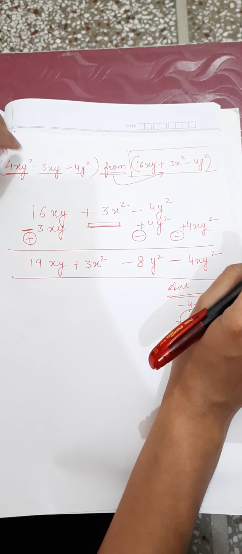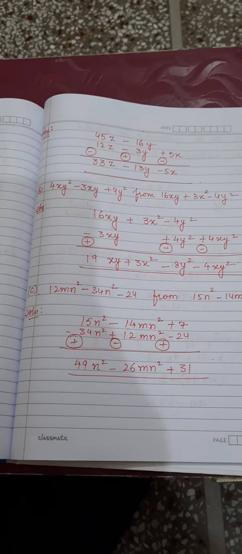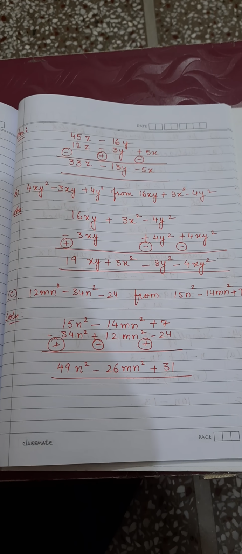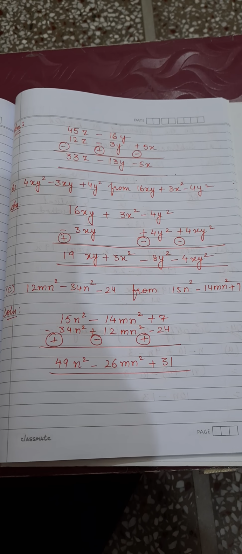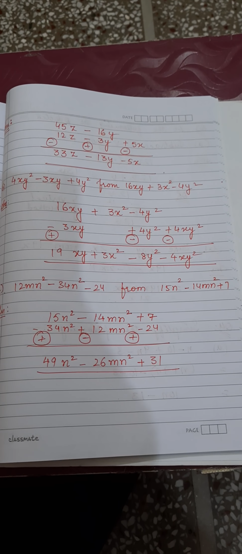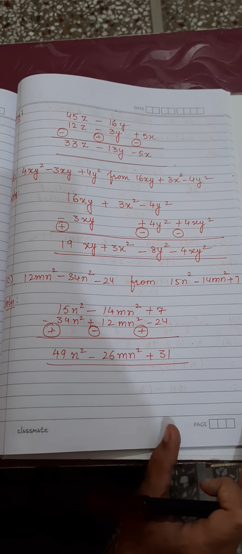Make sure that you do not forget to change the signs while you are doing the subtraction. This is your B part. You can see the solution of the B part. Okay, and try to do this C part by yourself. You can pause the video to note it down. Try this C part by yourself.